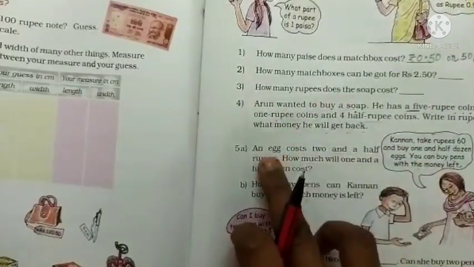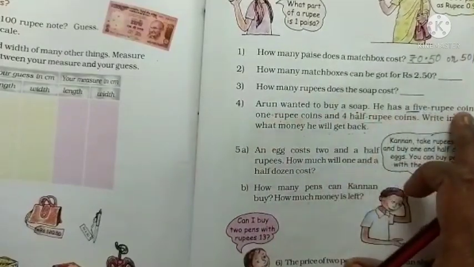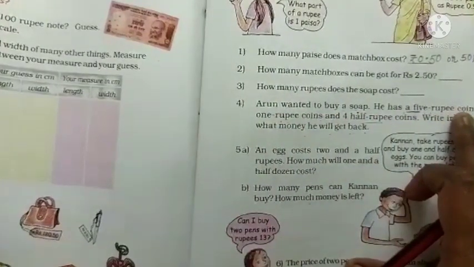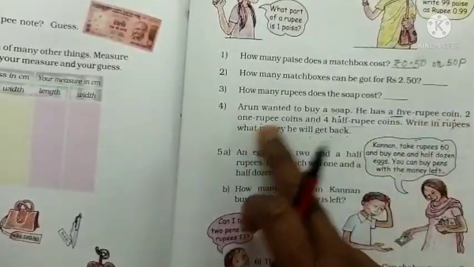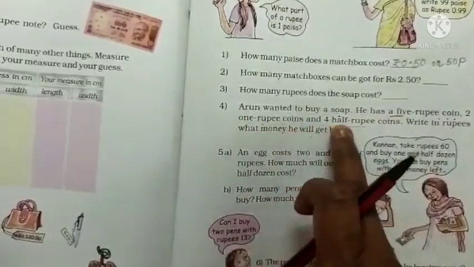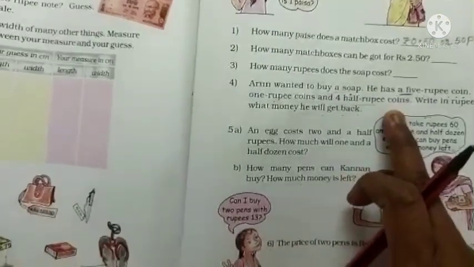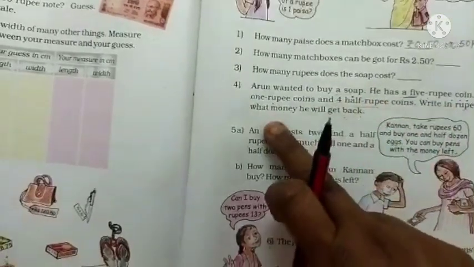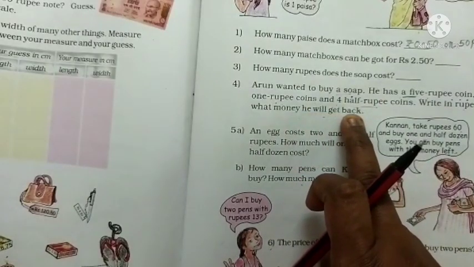Here the next question, Arun wants to buy a soap. He has a 5 rupee coin, 2 1 rupee coins and 4 half rupee coins. Write in rupees what money he will get back.